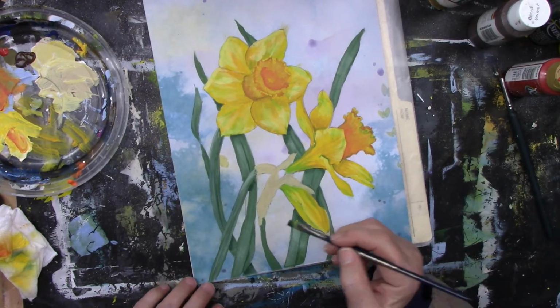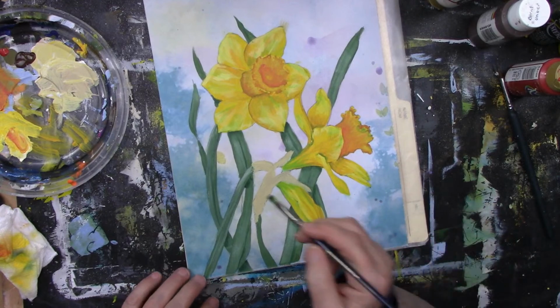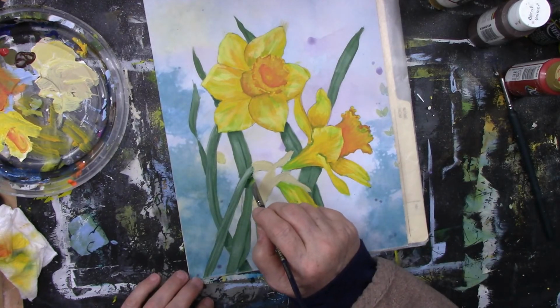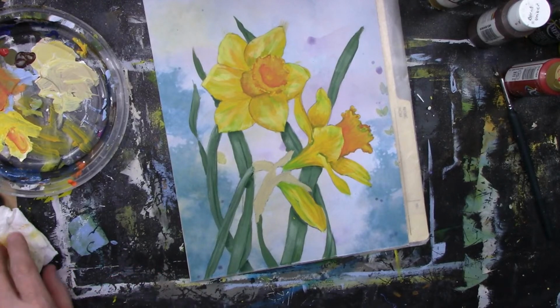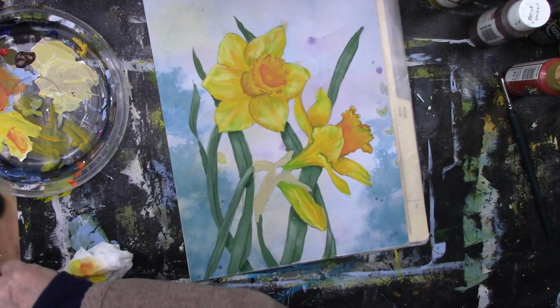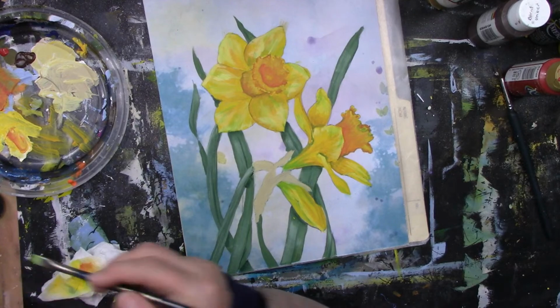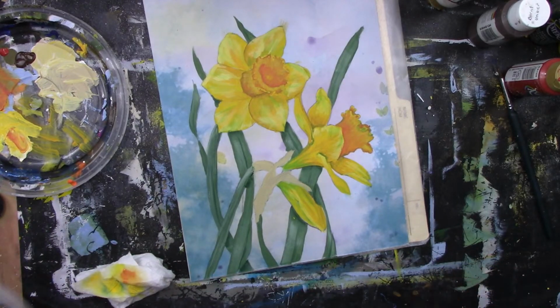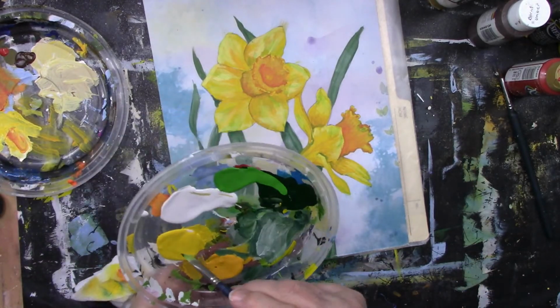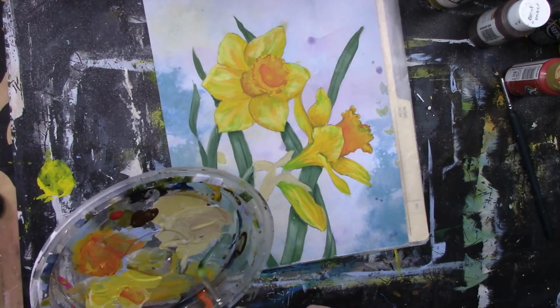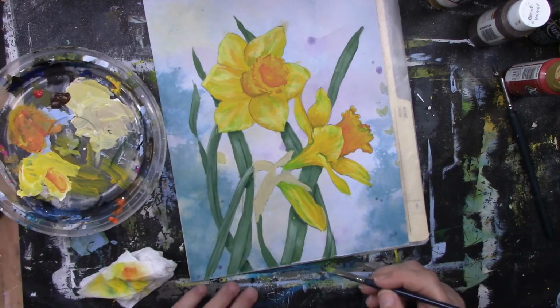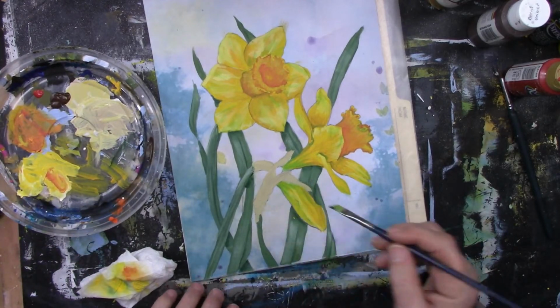And this one, clean my brush, too much water on it. I've got to find a mixing spot. Let's see, where was I?